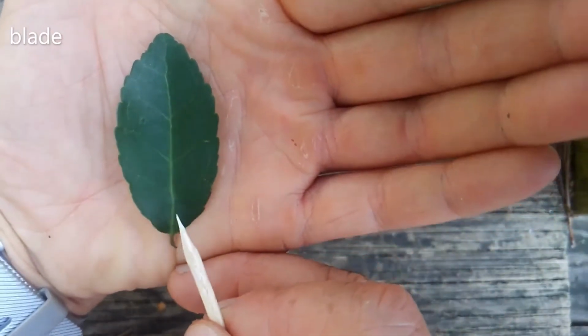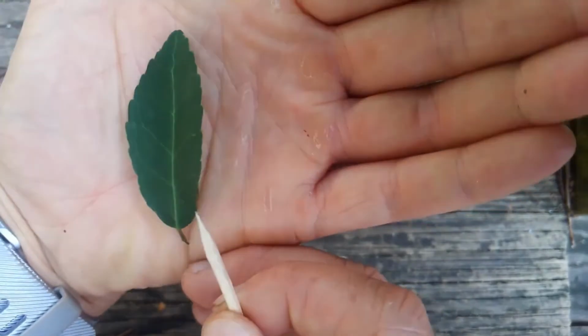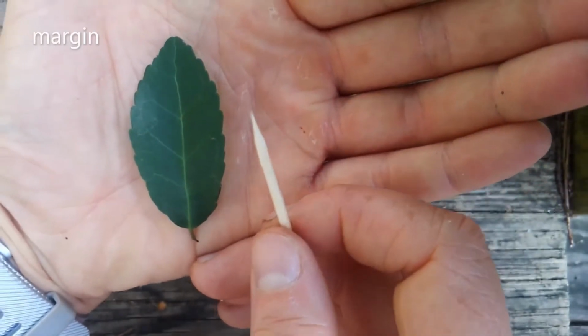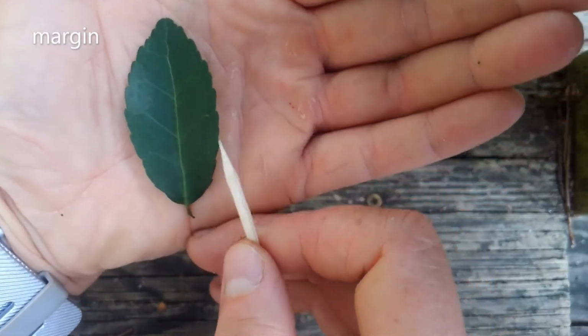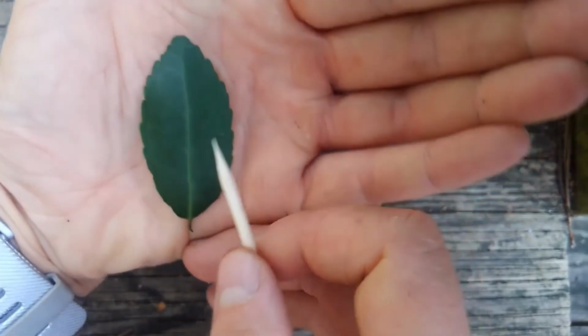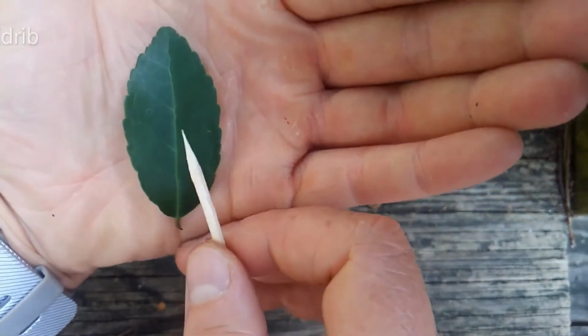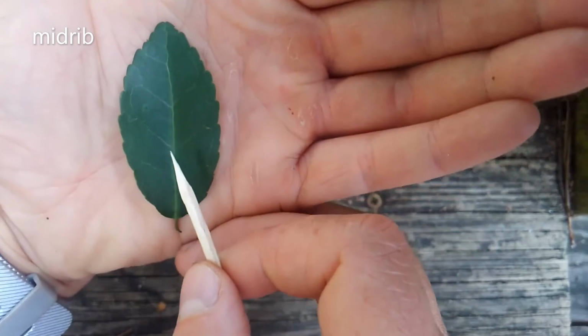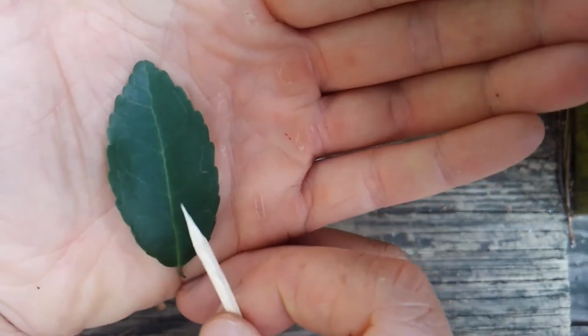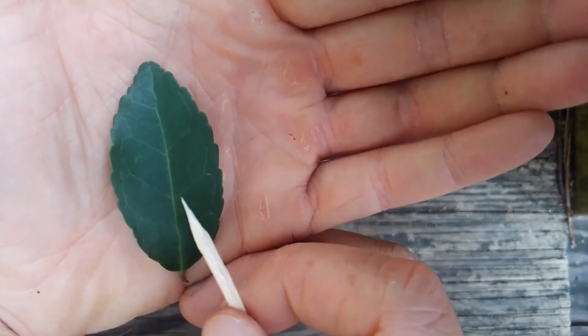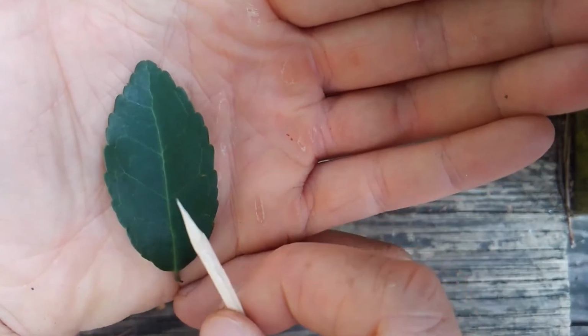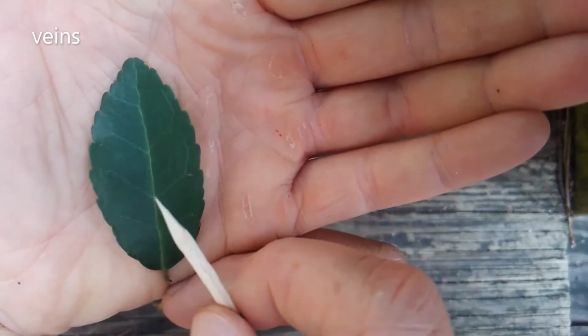When looking at the actual components that make up this blade, there is the margin, that would be what you would refer to as the side of the leaf here, and in the center you have the midrib, which is the lighter green portion of this leaf. And then I'm not sure if you can see it too crisply, but off of the midrib there are veins that run out to the side like this.